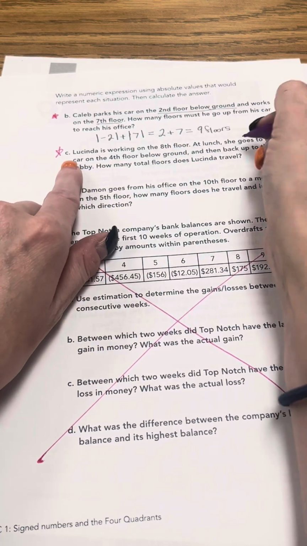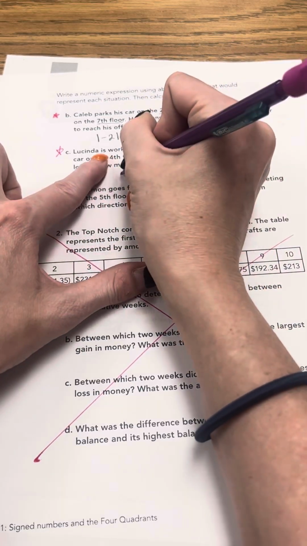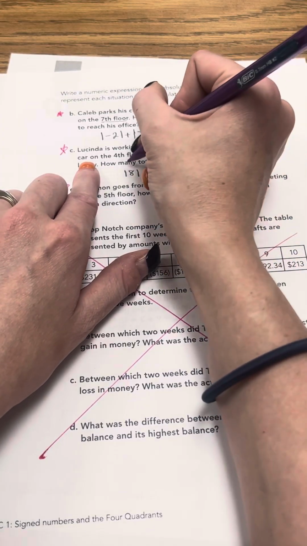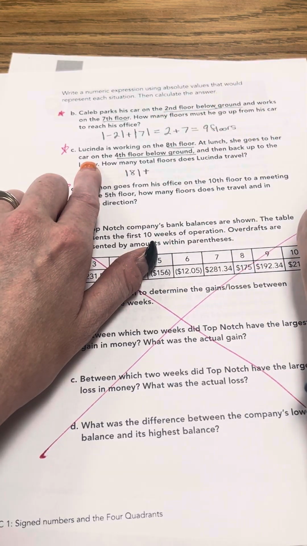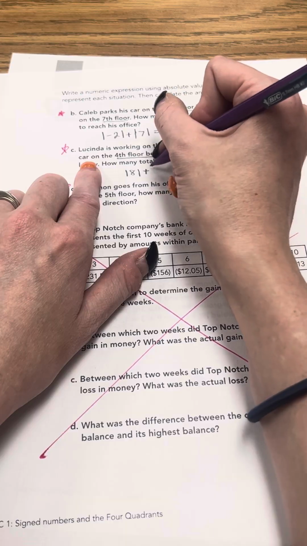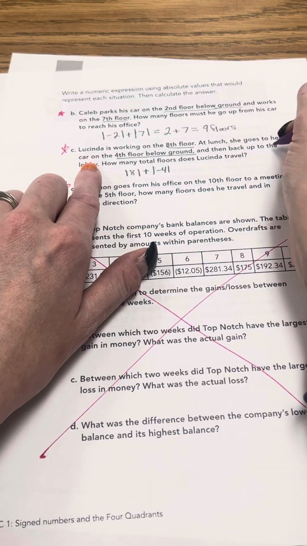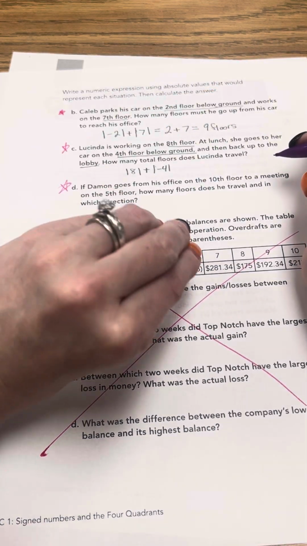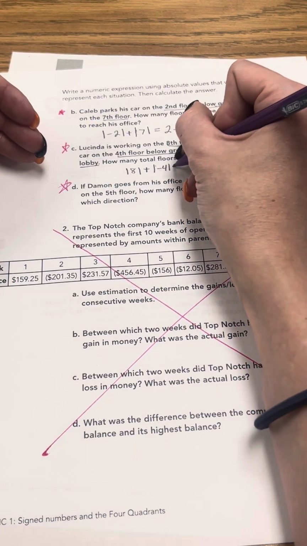Okay? Going to C. Lucinda is working on the 8th floor, so absolute value, positive 8. At lunch, she goes to her car on the 4th floor below ground, okay? So she goes to the 4th floor below ground, so that's absolute value of negative 4. And then back up to the lobby. Okay, so when she goes from below ground and back up to the ground level, she's actually going positive 4 up.